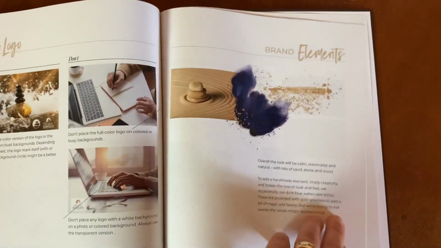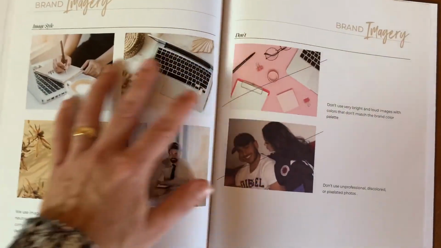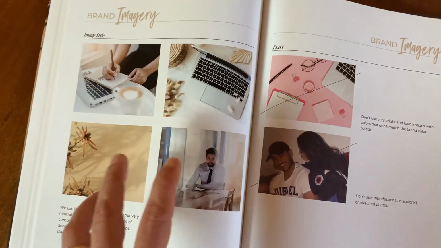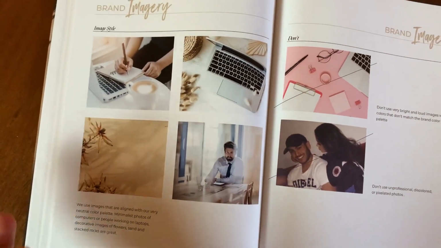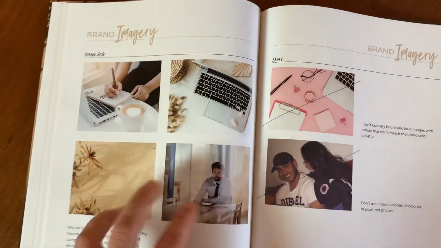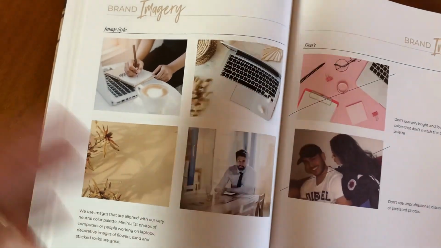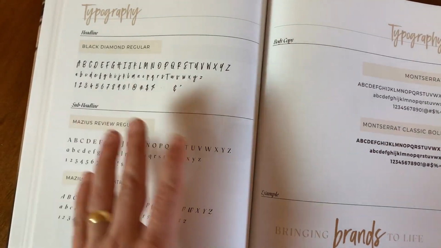You can show them what image style, what your color palette is, obviously, and then how that translates into an image style, for example. So if you show this to a photographer, they should be able to match this look and feel and create something that is on brand, that you can then use in any of your social media content, images to use, and also on your website. So that's what the brand style guide is for.